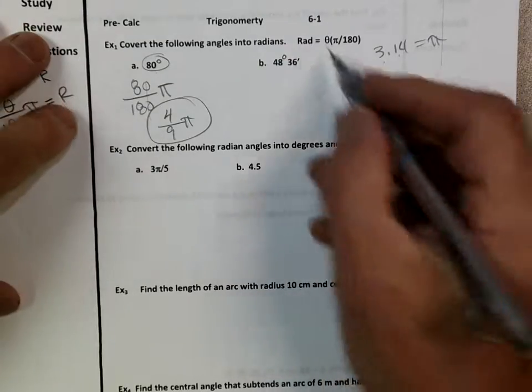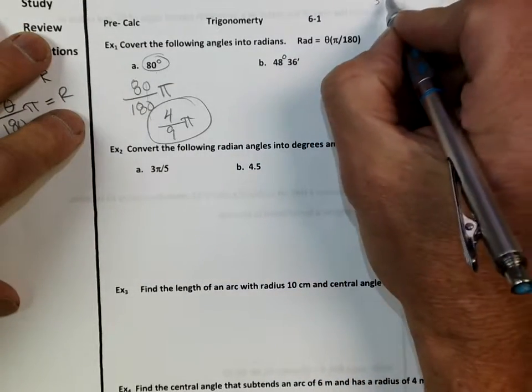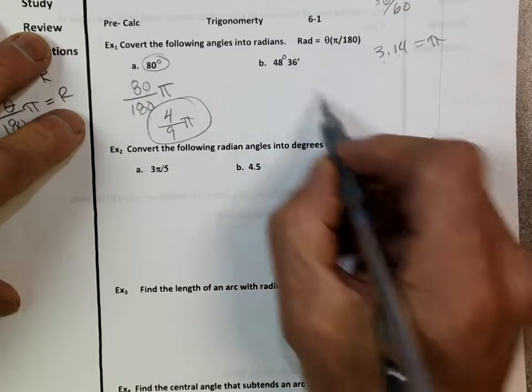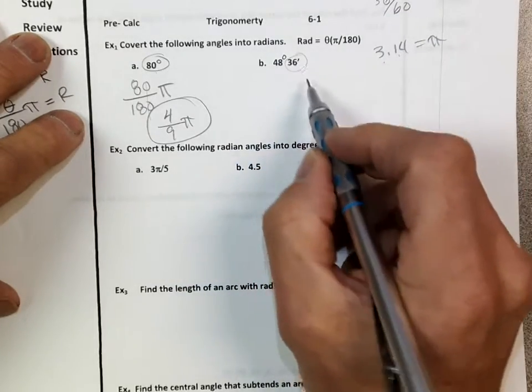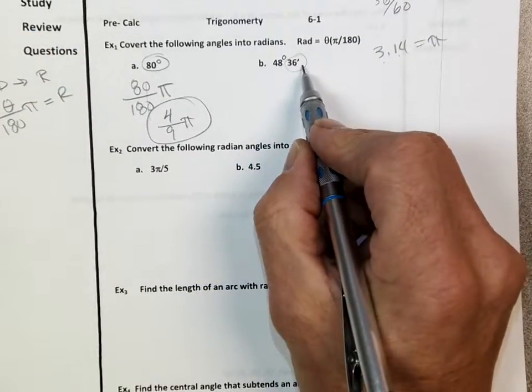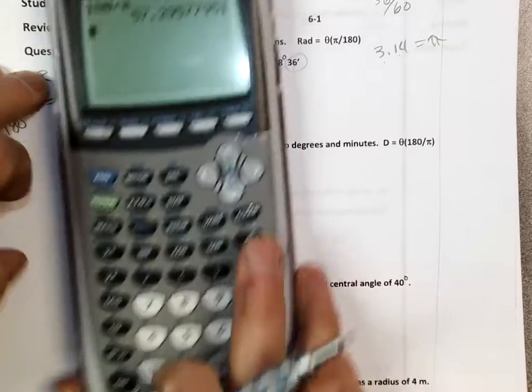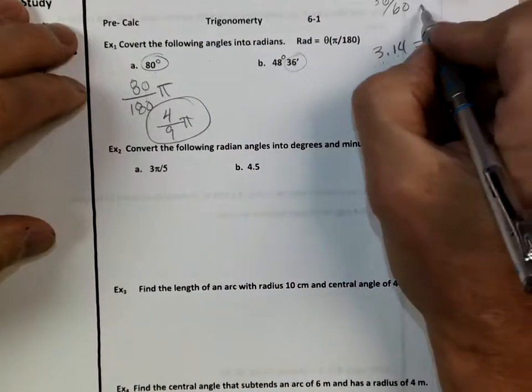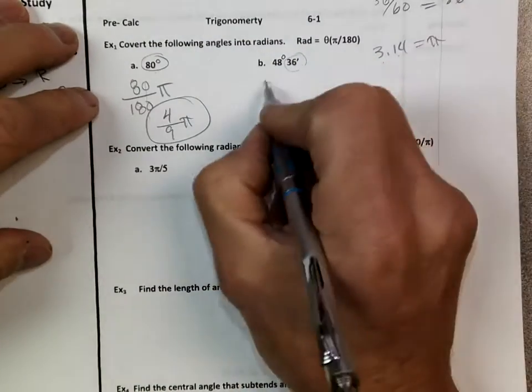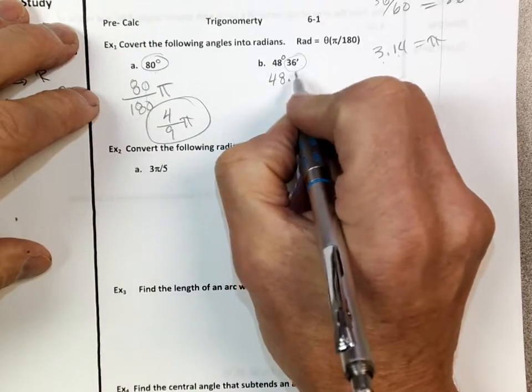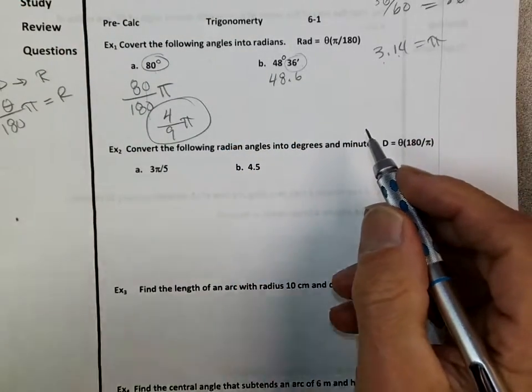Okay, so first of all, 36 over 60. I'm going to change this to a decimal. So it's like 36 minutes out of 60. So if I divide, it should be 0.6, but let's check it out. It is 0.6. So this is 0.6. So what I really have is a 48.6. All right.